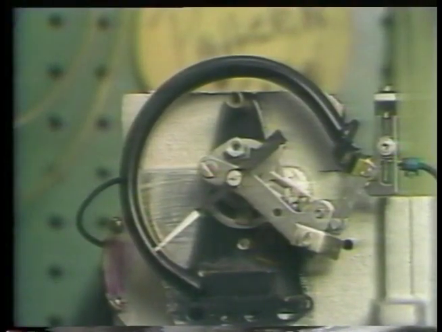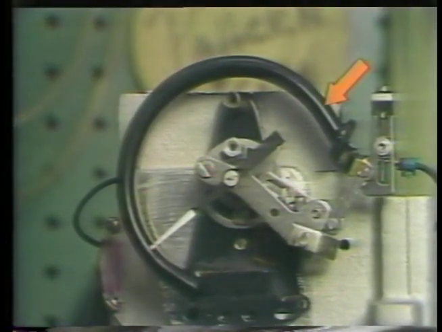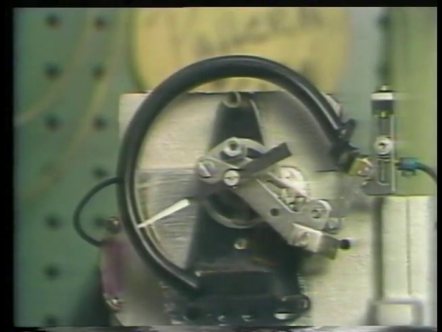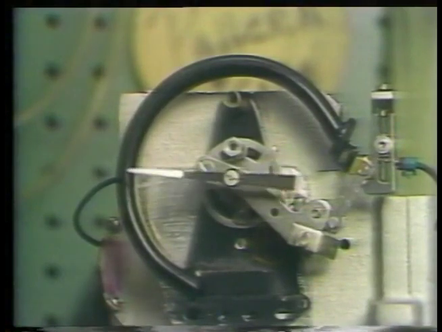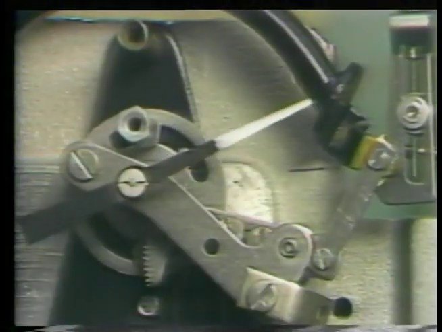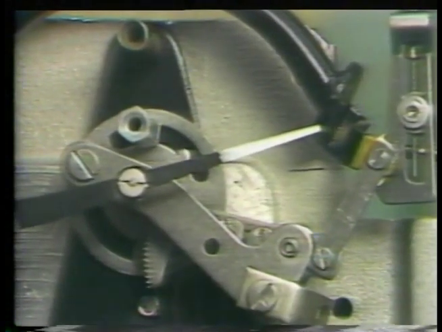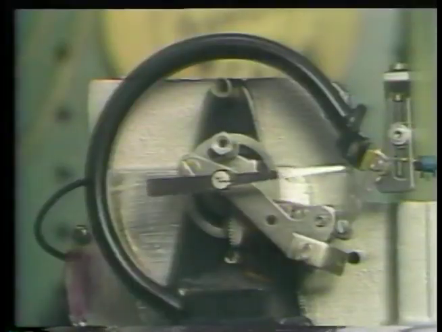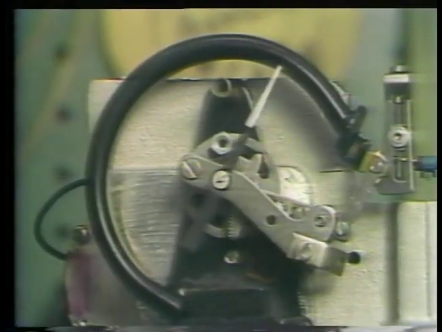Inside a Bourdon tube gauge is a curved tube that is sealed at one end. When pressure is applied to the tube, it attempts to straighten the tube out. The greater the pressure, the more the tube tries to straighten. The movement of the tube is transferred to the pointer on the gauge by mechanical linkage. When pressure decreases, the tube returns to its original shape.